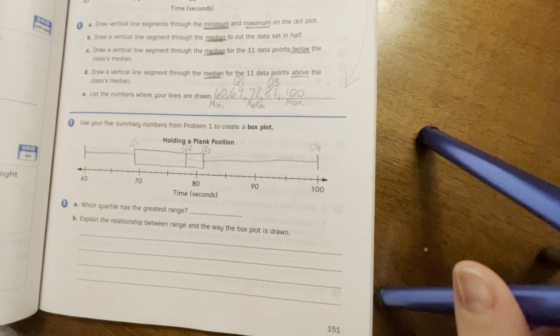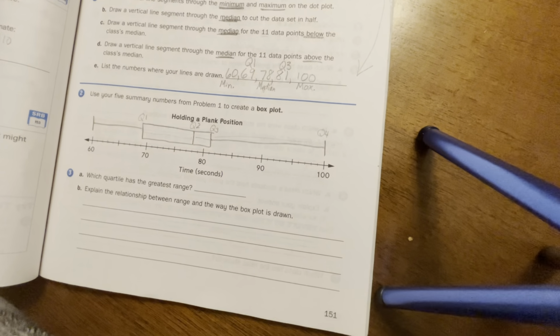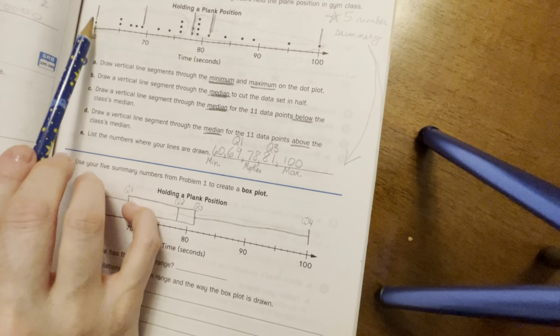Okay? Then it says, which quartile has the greatest range? Who reminds us what a range is? How do we find a range? A range, remember, if we were finding the range of our entire data set, we would take our maximum minus our minimum.